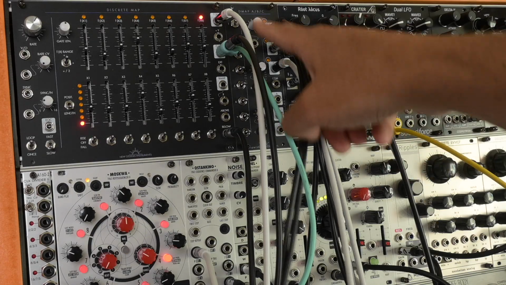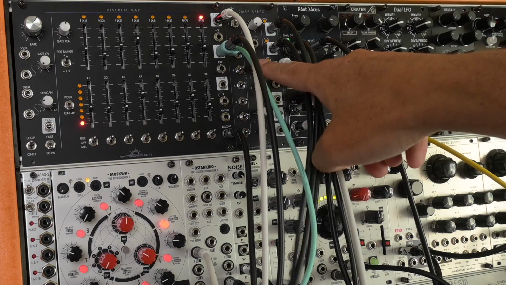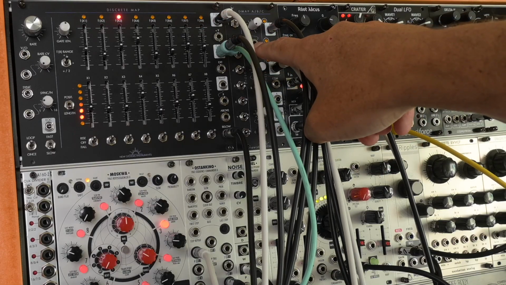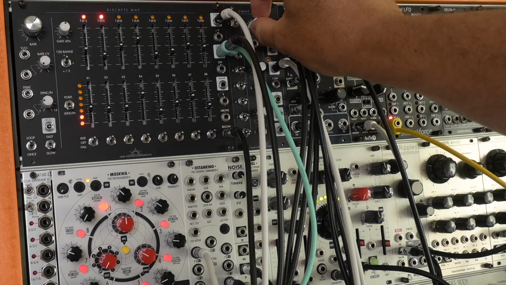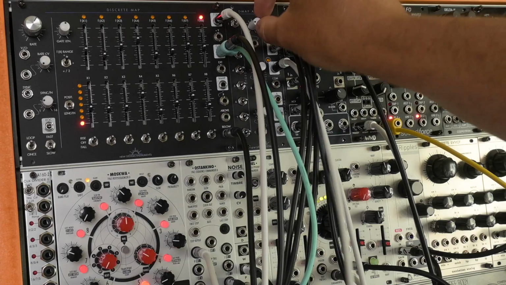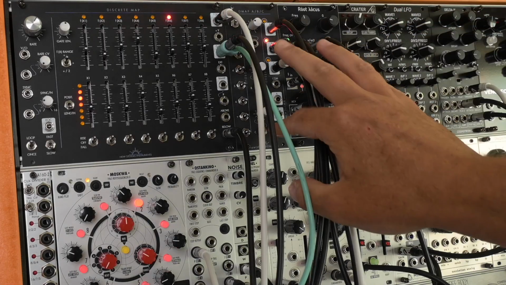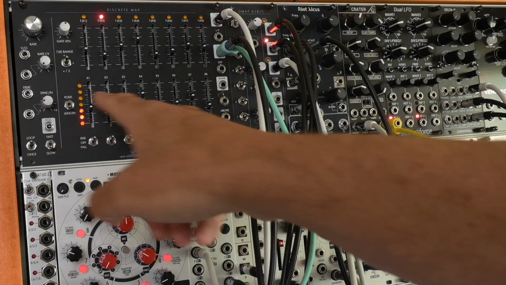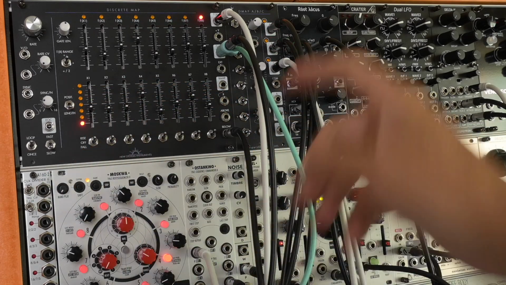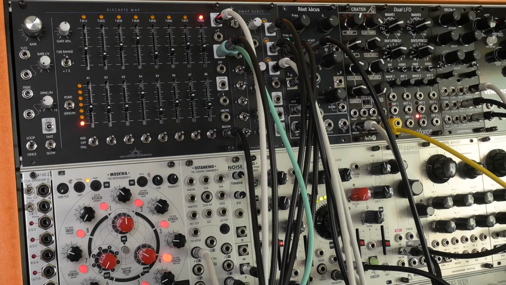There's also this center section, which are inputs. You can send in CV signal here. You can attenuate the CV signal with the attenuator knobs, and then the CV will change the threshold, which has something to do with the setting of these sliders for the according group.